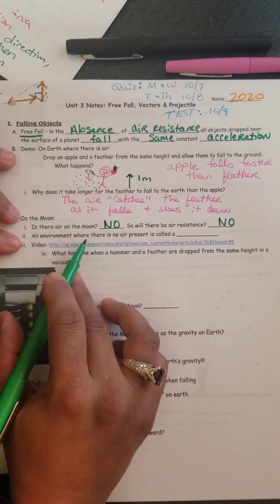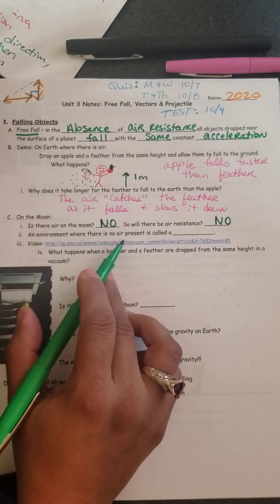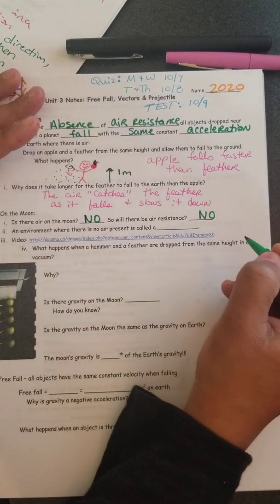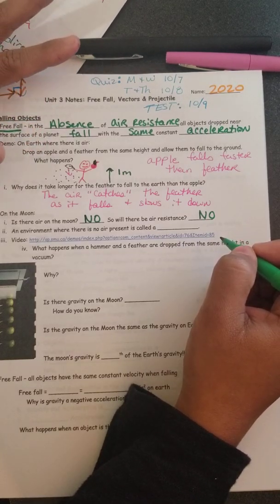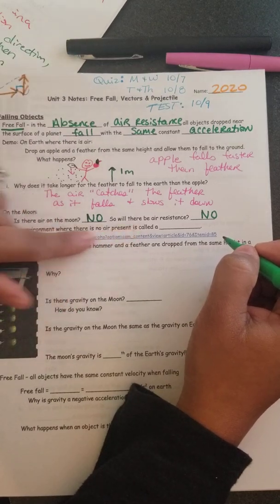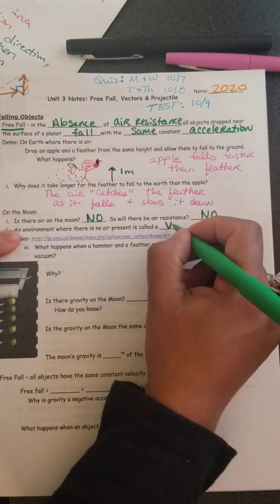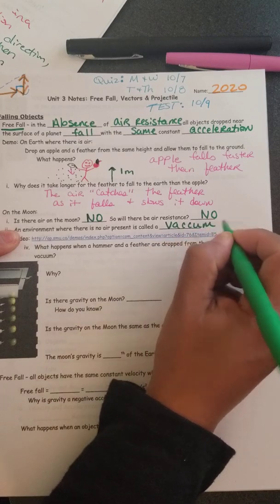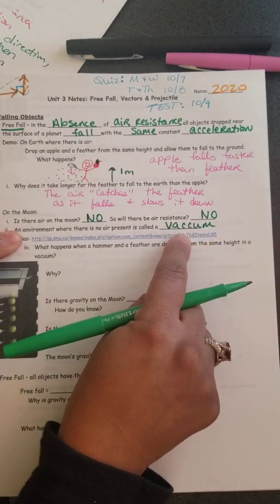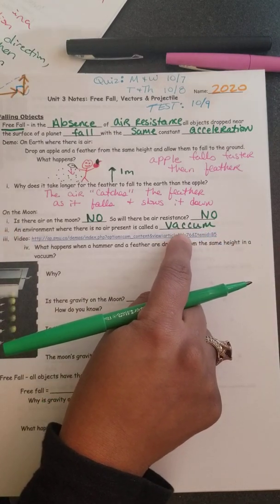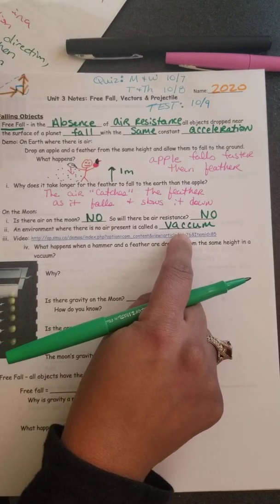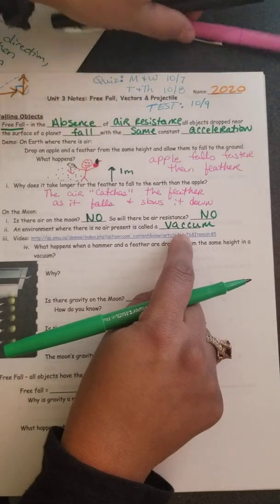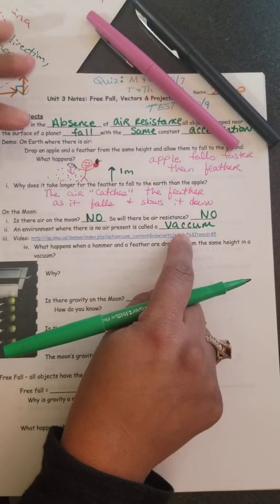Now, an environment, though, where there is no air present is called, do we know what that word is called? Because I've used this word and I'm going to use this word throughout the school year, and I want to make sure you know what I'm talking about. In physics, when we use this definition, we're going to use this word right here. So in physics, when I use the word or say the word vacuum, I do not mean the machine that sucks up the dirt out of your carpet. Believe it or not, I've had some students who read the test questions and that's what they were thinking.